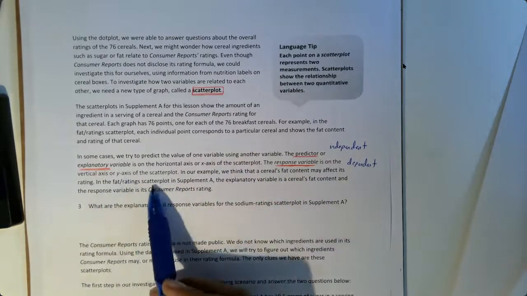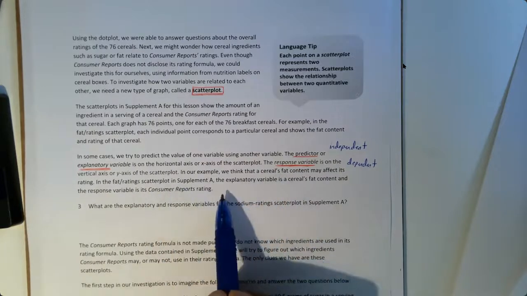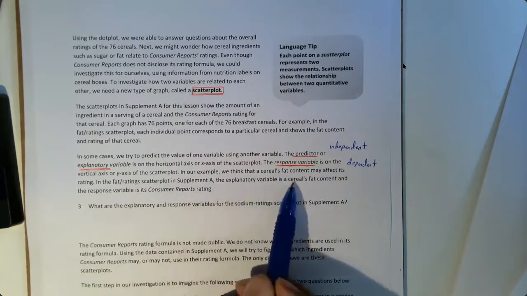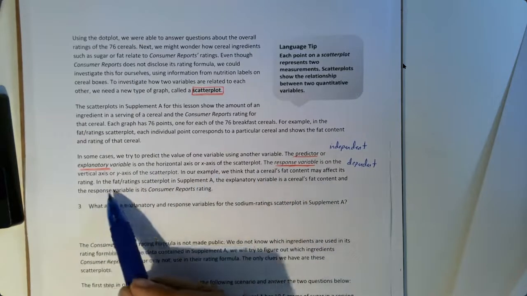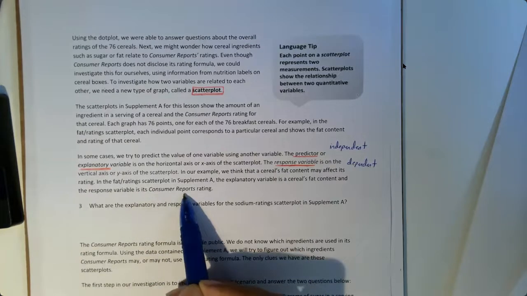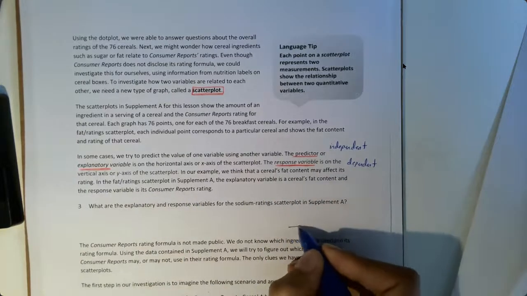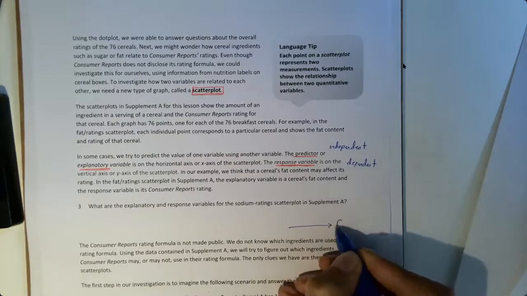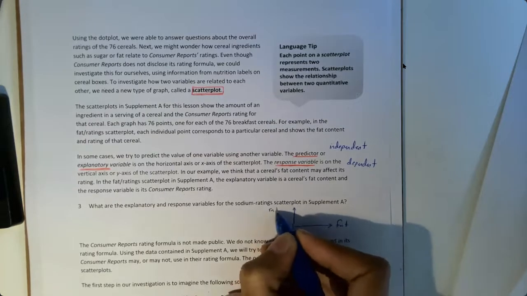In the fat rating scatter plot in supplement A, we're going to discuss it later, the explanatory variable is a cereal's fat content and the response variable is the Consumer Reports rating. So on the horizontal axis, the amount of fat, and on the vertical axis, we have the rating.